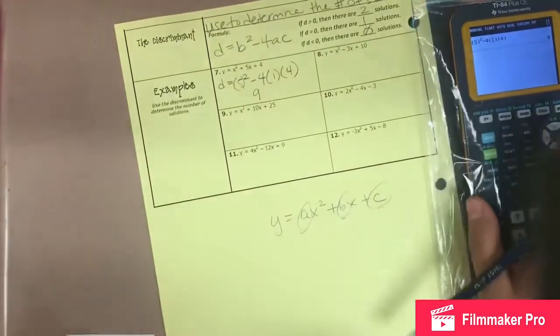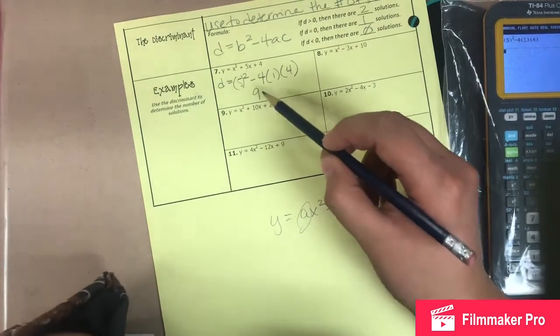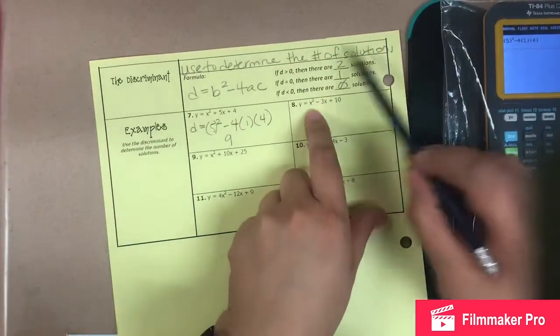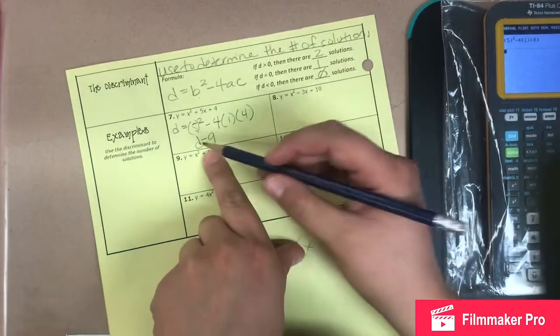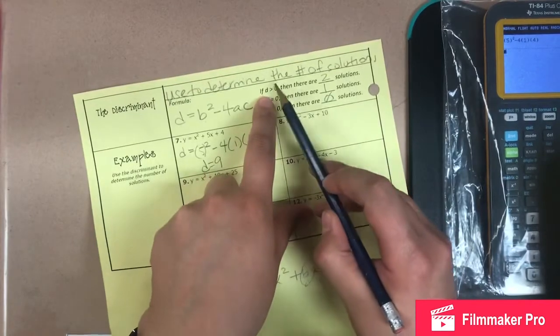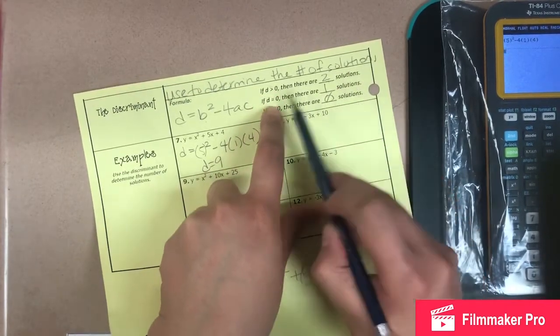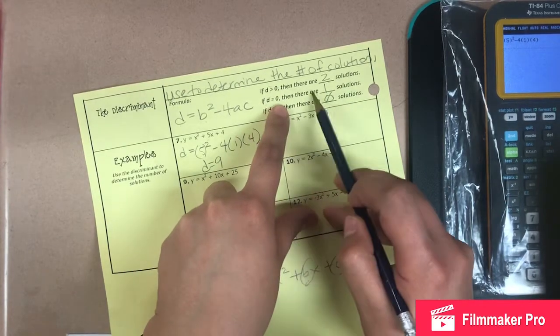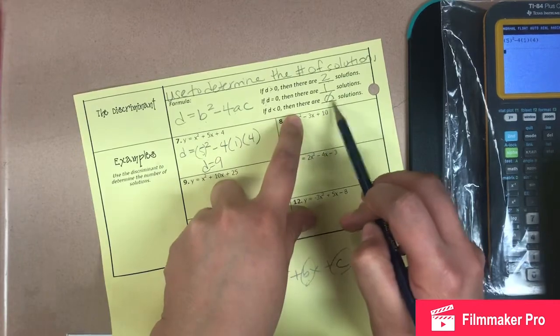Now, let me be clear. This does not mean that it crosses the x-axis at 9. It doesn't mean that there are 9 solutions. That's where I use this right here. Since D equals 9, the discriminant equals 9. If D is greater than 0, then there are going to be 2 solutions. If D is equal to 0, then there is 1 solution. And if D is less than 0, then there are going to be no solutions.